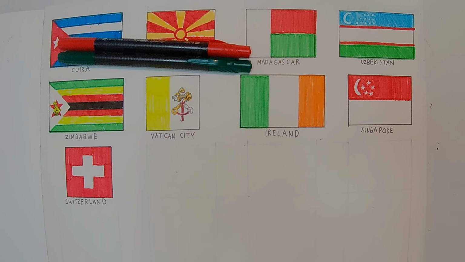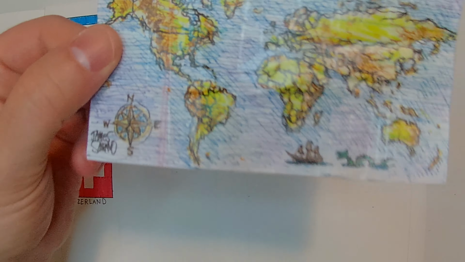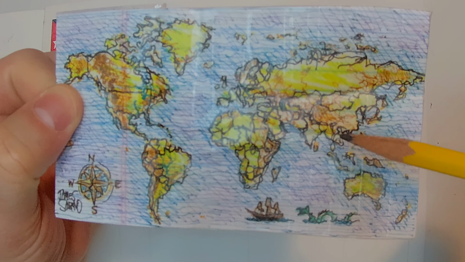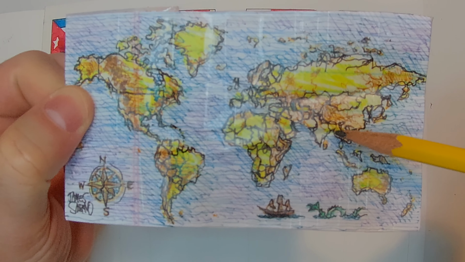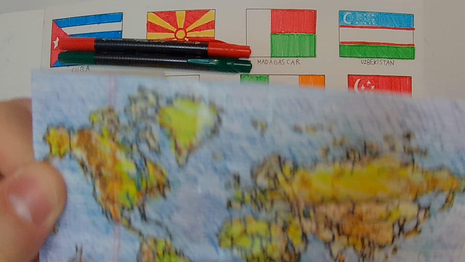Today, continuing in our Drawing Every Country in the World's Flag series, we're going into the subcontinent area in Asia, and this country is surrounded by India. Of course, we're talking about Bangladesh.